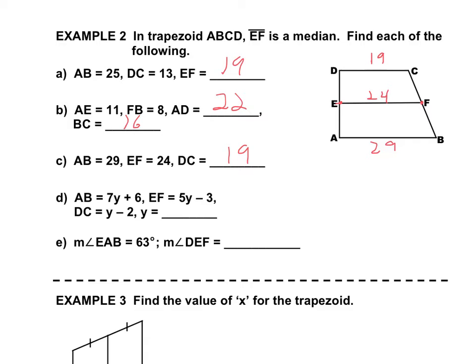Okay, how about this? AB is 7y plus 6. Let's try this again. 7y plus 6.